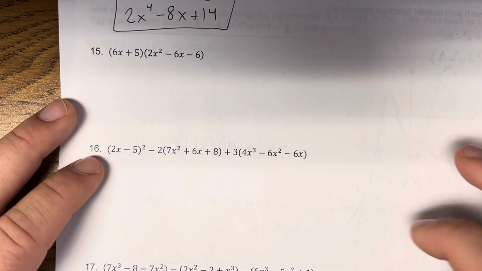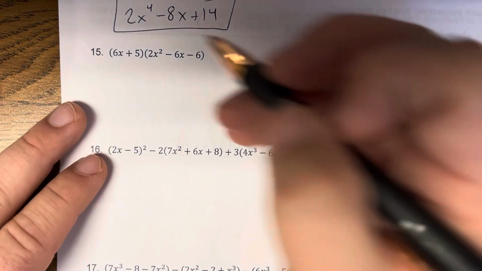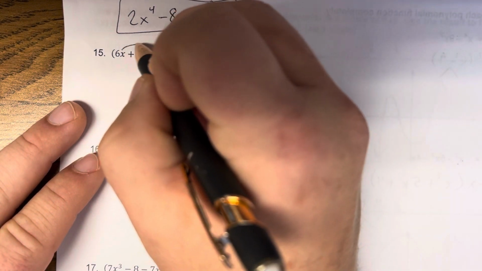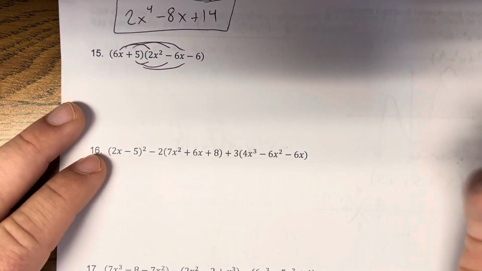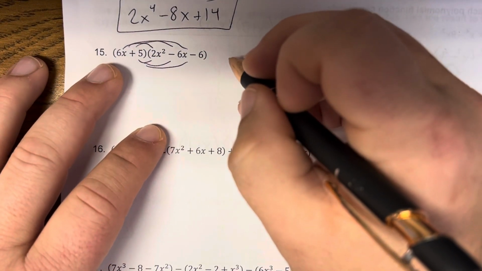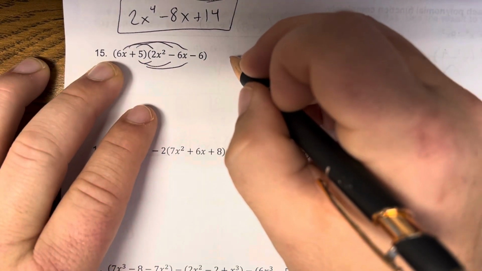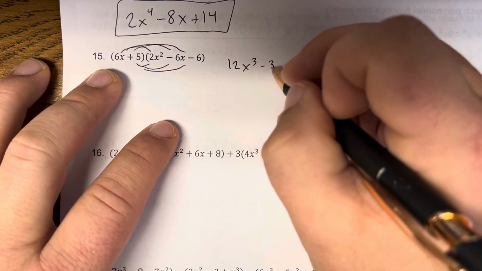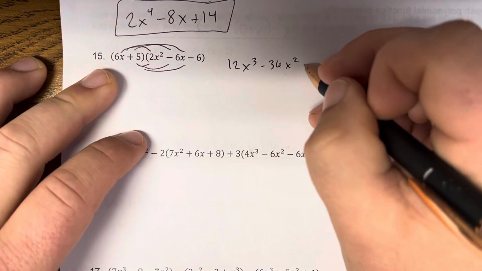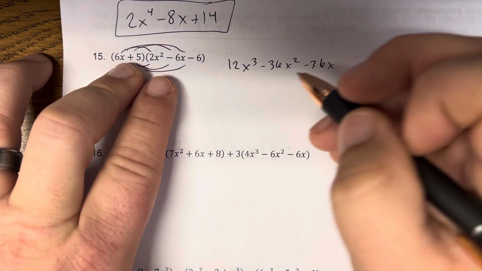Number 15, this is a distribution. It's kind of like FOIL. We're going to multiply the 6x to everything, multiply the 5 to everything, and then combine like terms. I like to stack it as well as I go. And so I'm going to have 6 times 2x squared, that's going to be 12x cubed, and then minus 36x squared, and minus 36x. Now we'll do the 5.